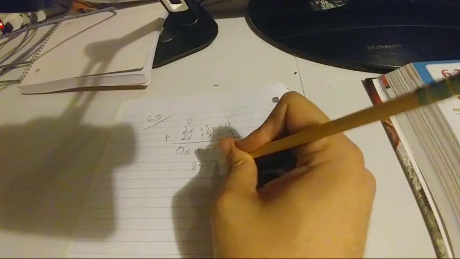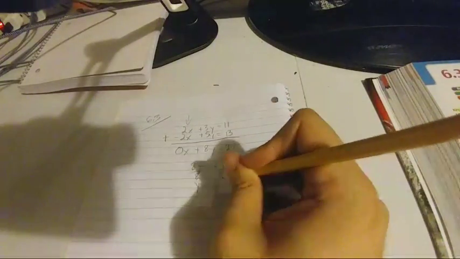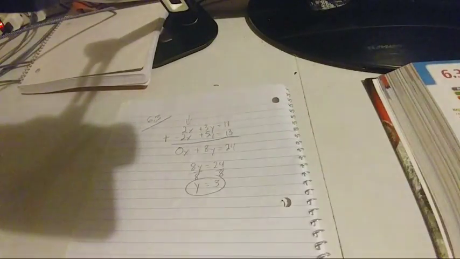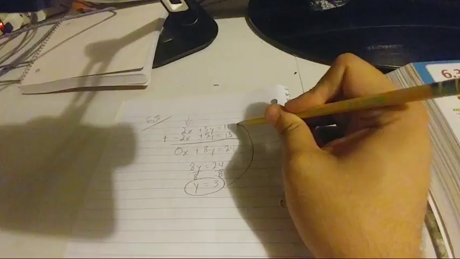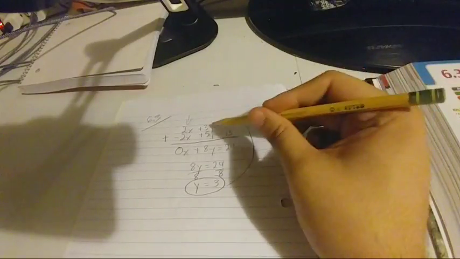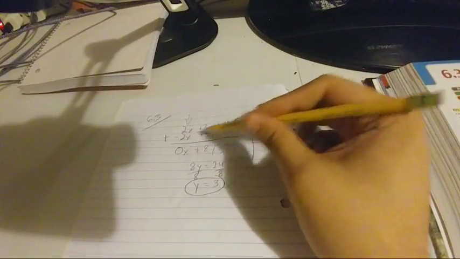Now here we're going to have 8y equals 24, divided by 8, divided by 8. Y equals 3. Again, we're not done. We have to plug it into the easiest equation from the original ones. And I feel like the easiest one is the top one, because this is only 3, and this has to have a negative. So let's handle the top one.